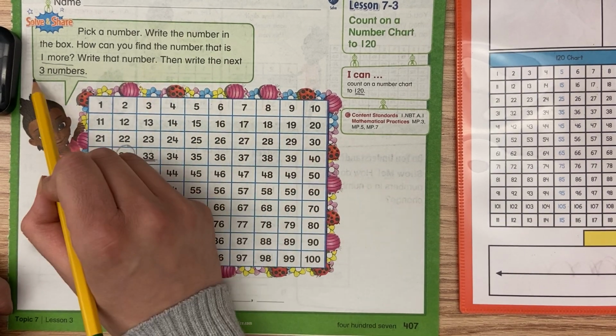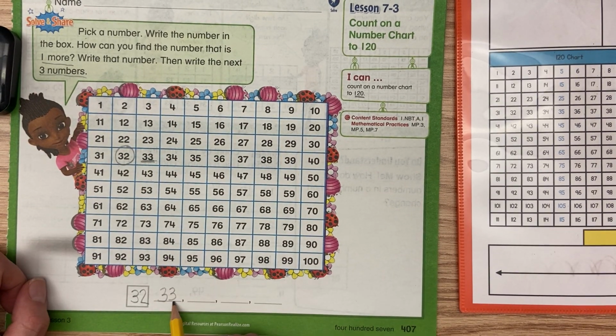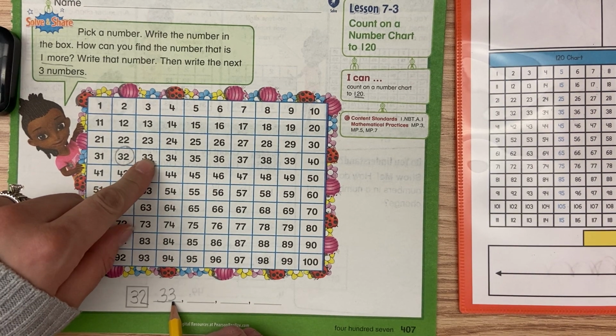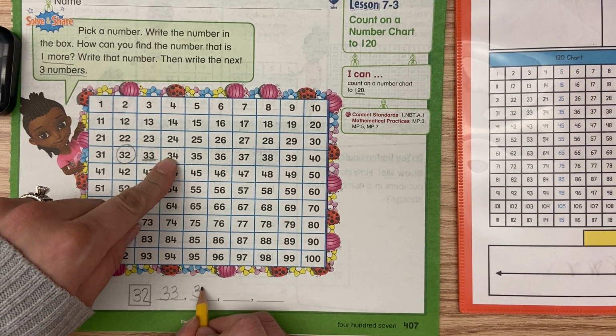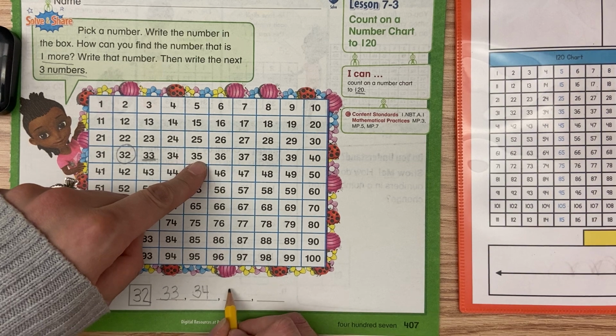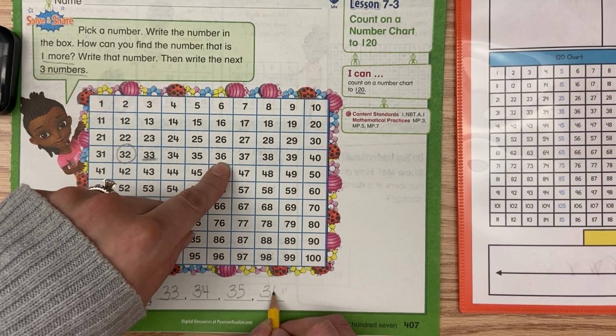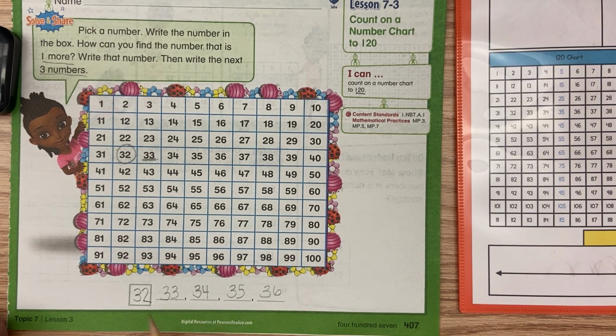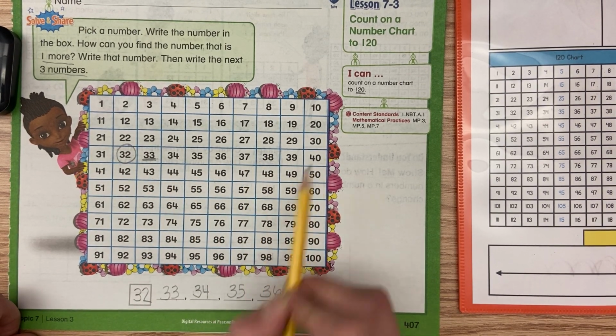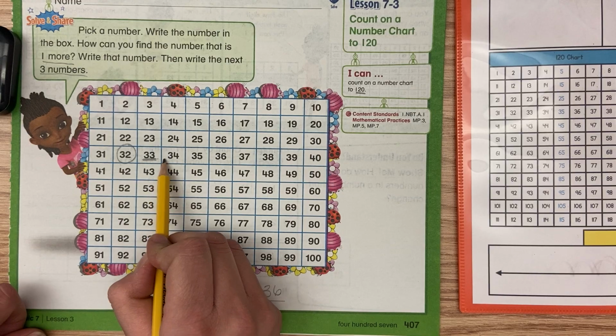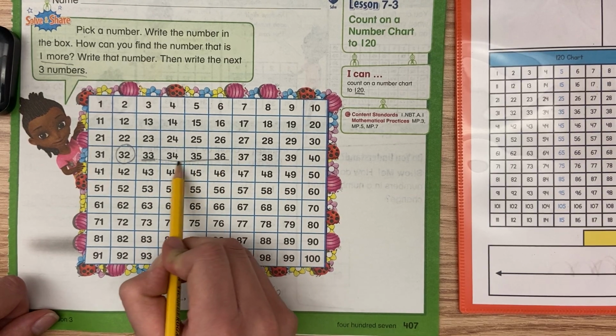Then we need to write the next three numbers. What comes after 33? 34, 35, and 36. Okay? That is how you count on by ones on a hundreds chart. You go to the right.